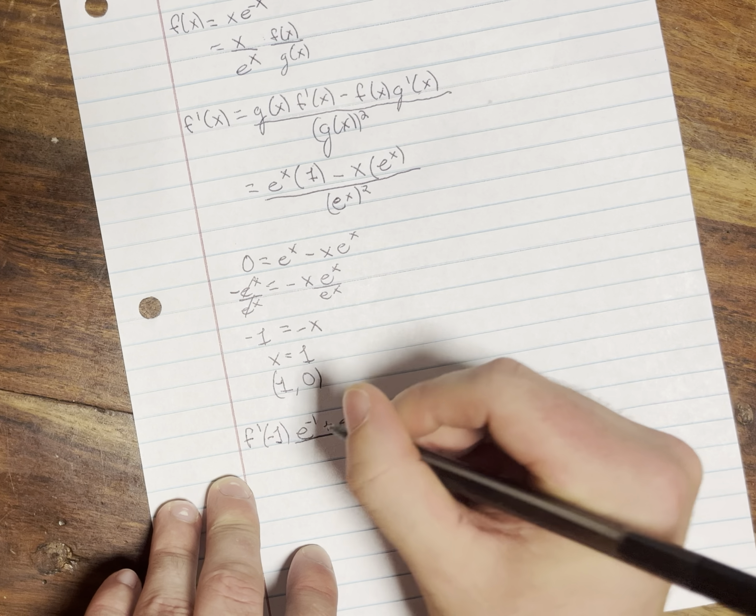So now we're going to use the first derivative test to test the values above 1. So I'm going to do f prime of 2, and I'm going to plug these in. So I'm going to get e squared minus 2e squared over e squared squared.